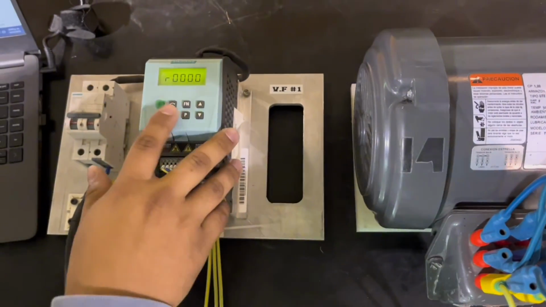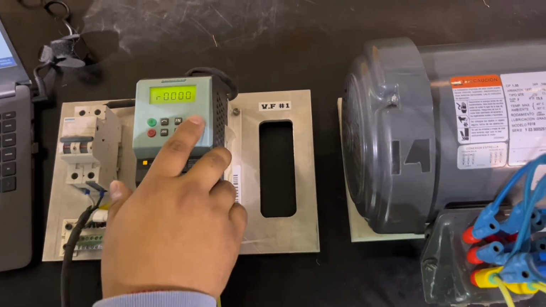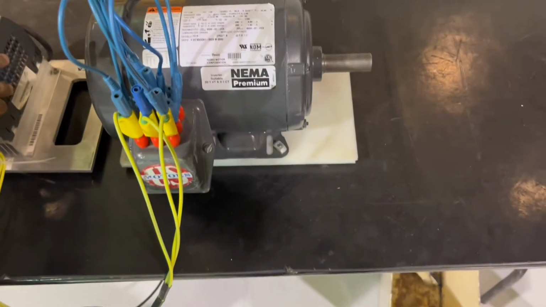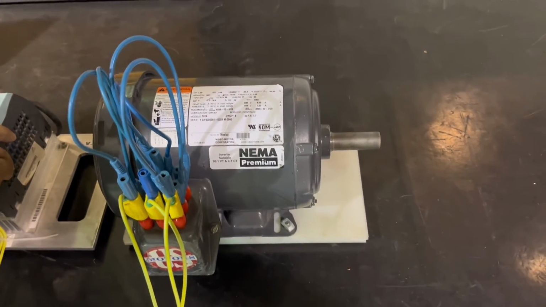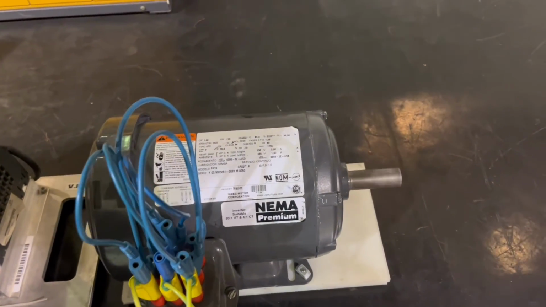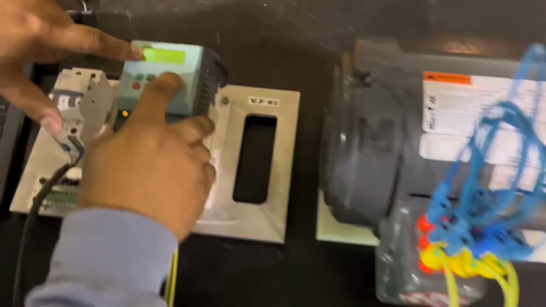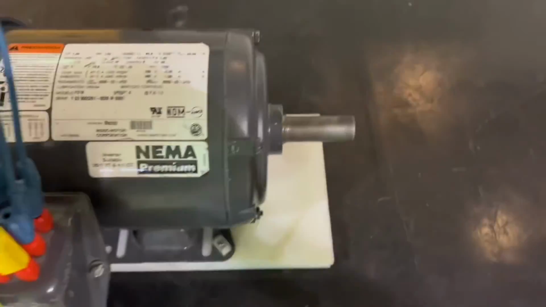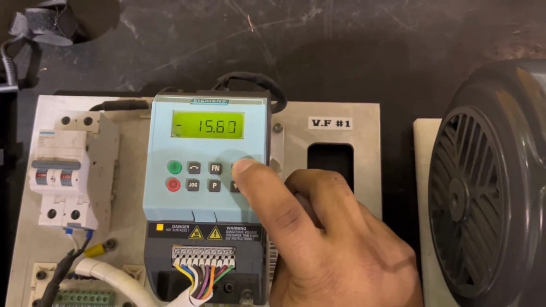At this point, our setup is complete and we can start the motor. It begins operating at the minimum frequency of 0 Hz. Now, using this button, we can increase the frequency.